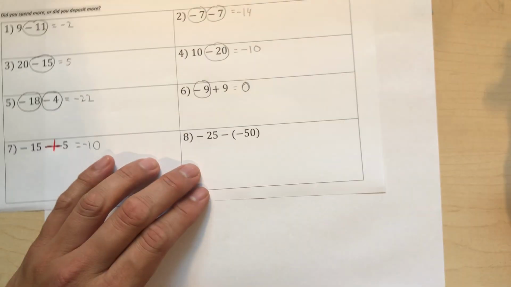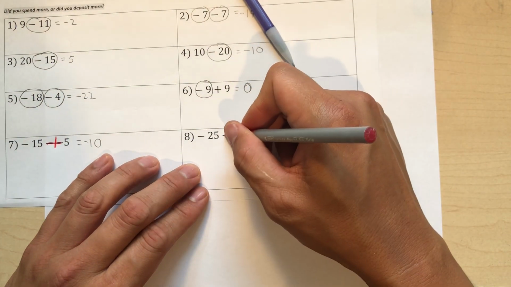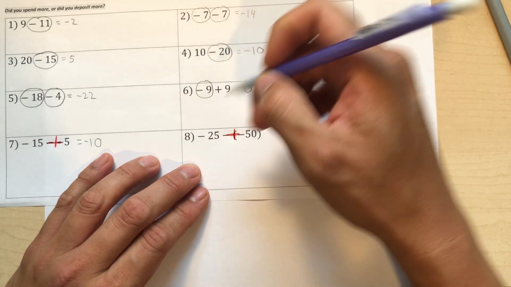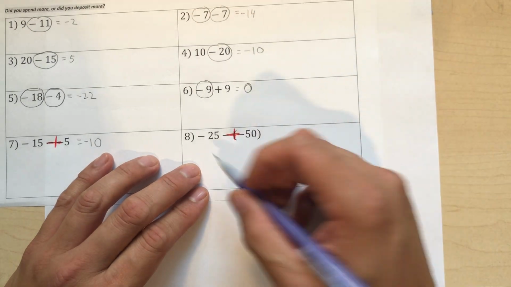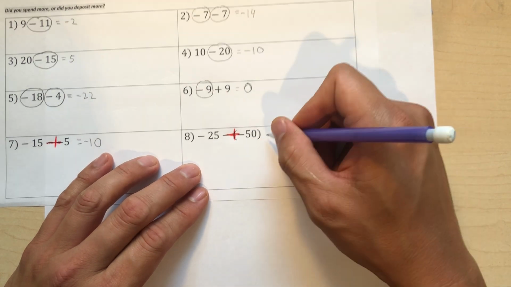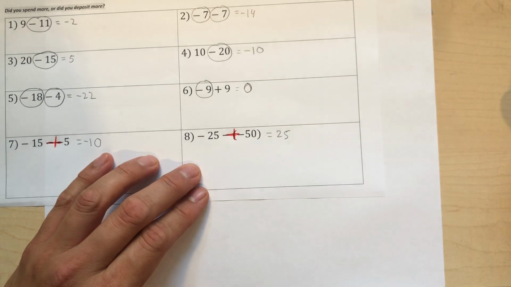All right, same thing for number 8. Sometimes they put a parenthesis there. So you could just take a pencil or a pen, in this case I'm using a pen, and just change it and make it into a big plus sign like this, okay? This is how you show notes, by the way, all right? So again, you owe 25 and then you're going to deposit $50, which is good. You are going to have more than you owe. Positive 25 is your answer.